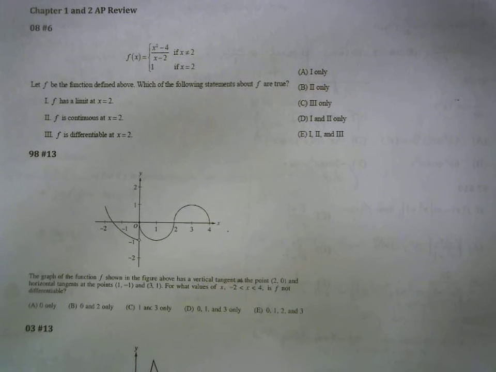So try these on your own and then come back and watch this video and you can check and see if you've got the same answers or if your thought process was correct. So again, feel free to use this video as you need. You can fast forward and just go to questions that you were confused about or however.